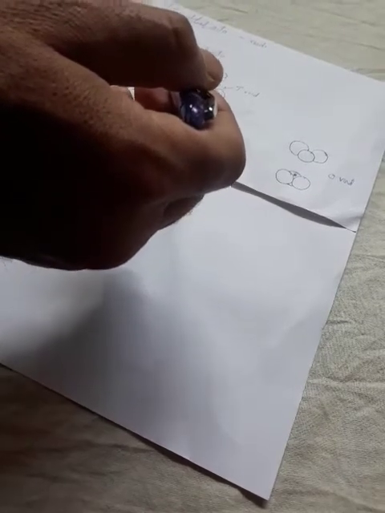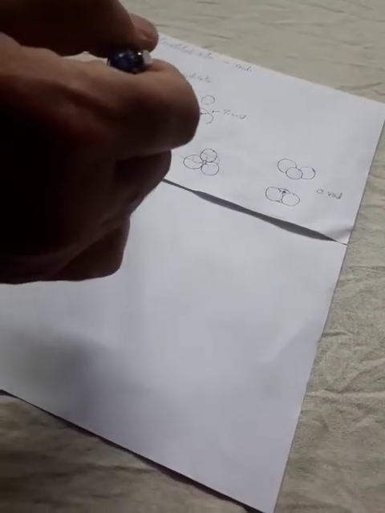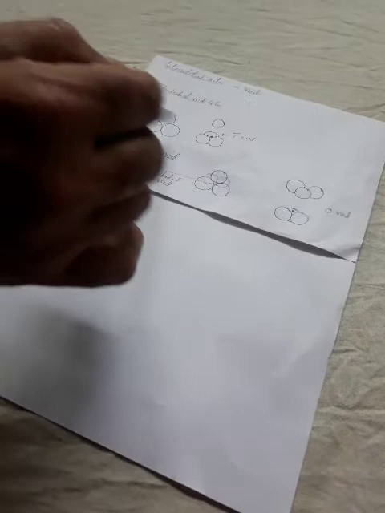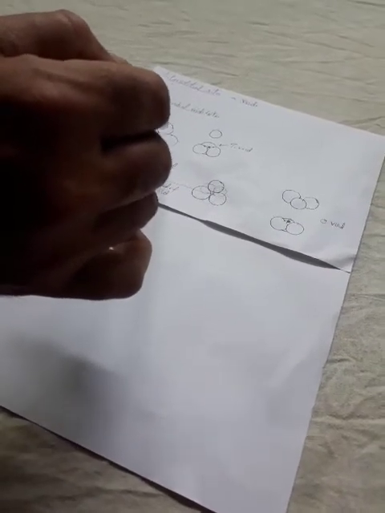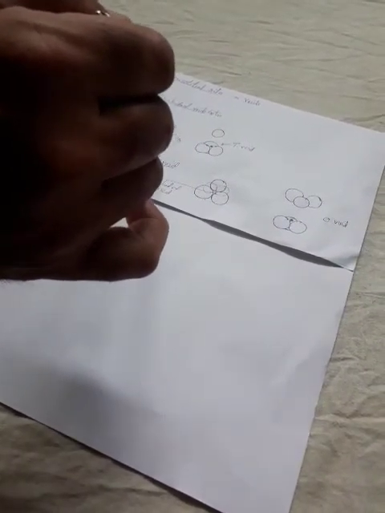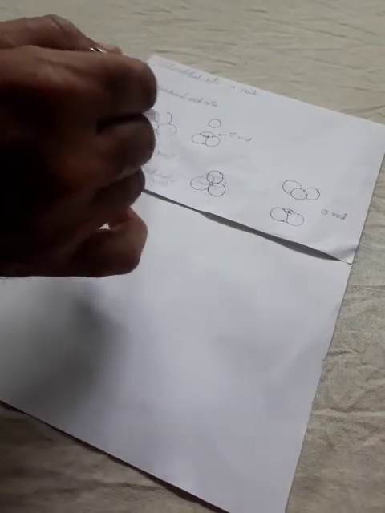The centers of these spheres lie at the apices, or corners, of a tetrahedron. The shape of the void is not actually tetrahedral, but it is the arrangement around this void.